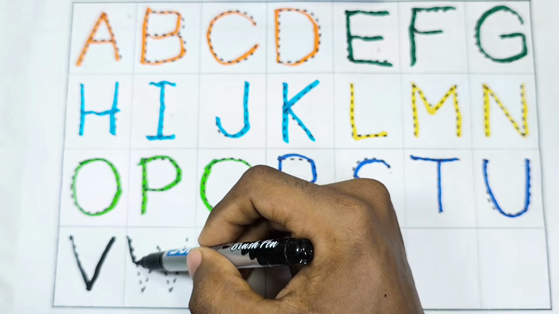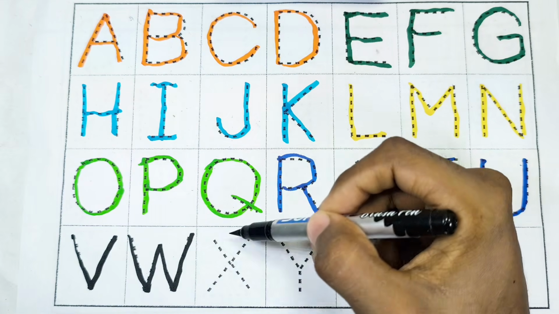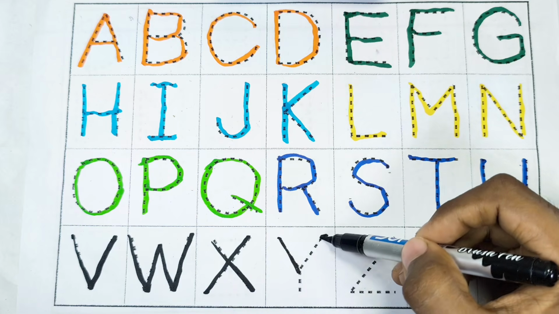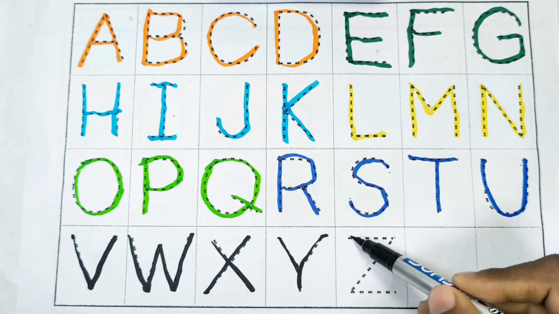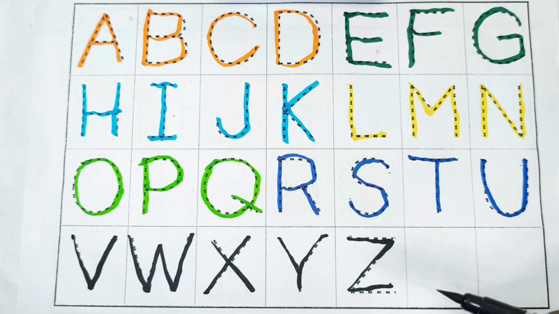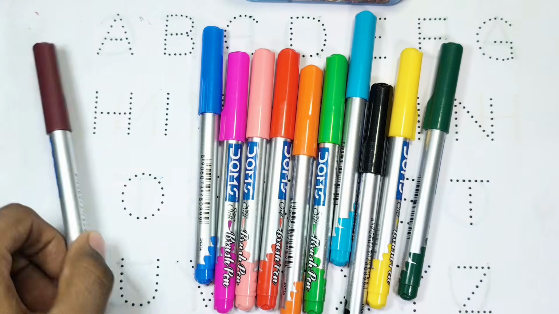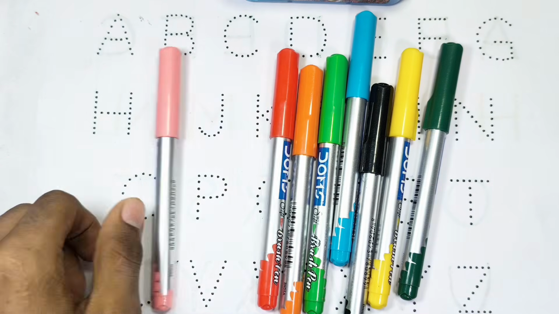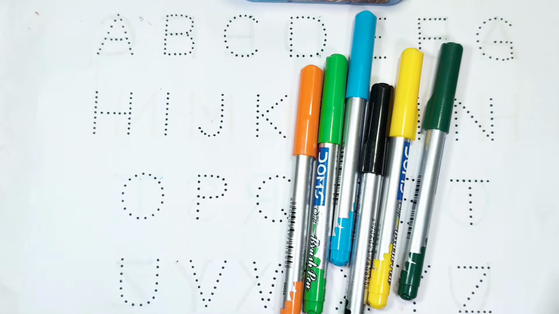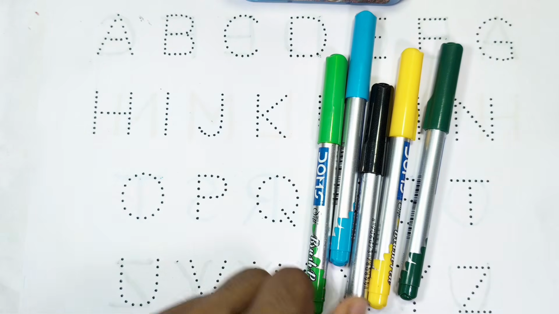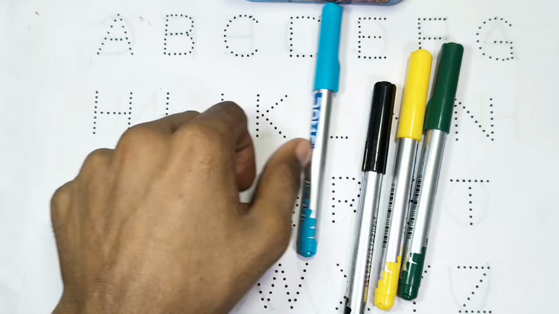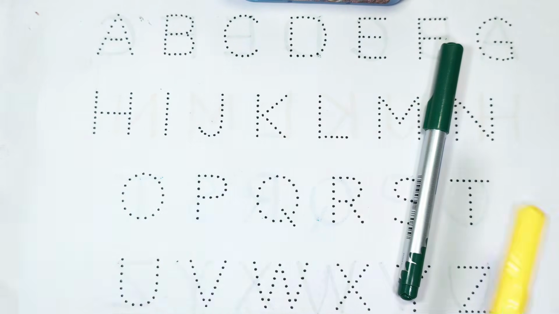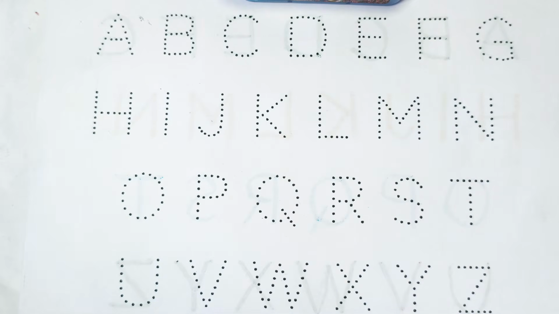V for van. W for whale. X for xylophone. Y for yo-yo. And Z for purple color, brown color, blue color, green color, light green color, red color, orange color, light green color, sky blue color, black color, yellow color, and green color.